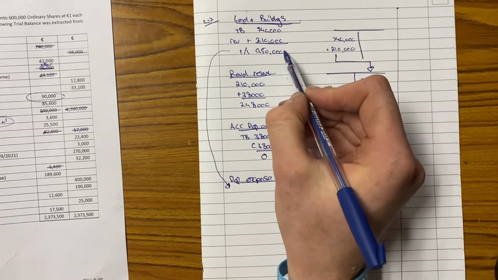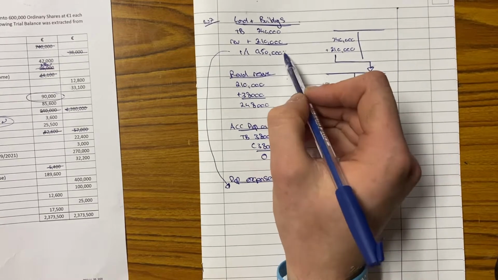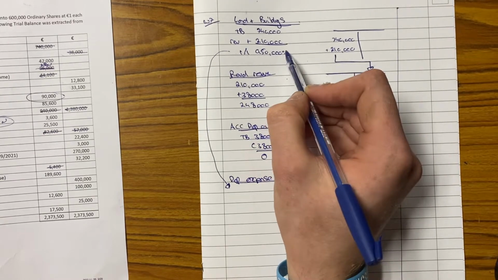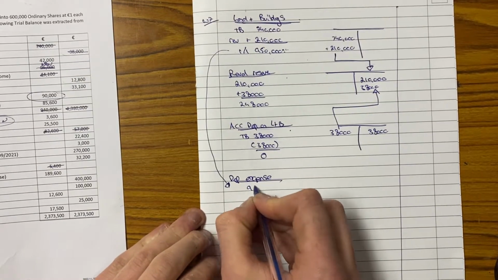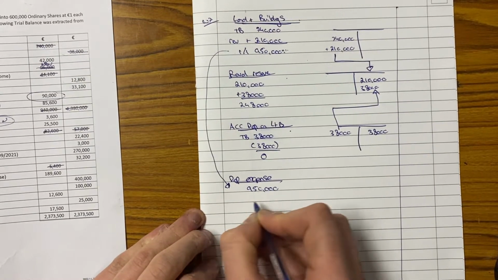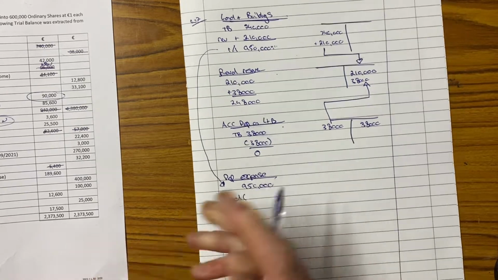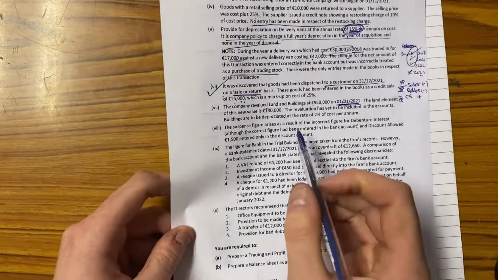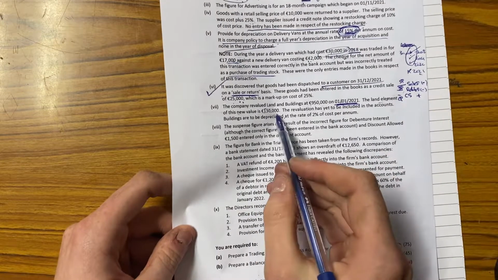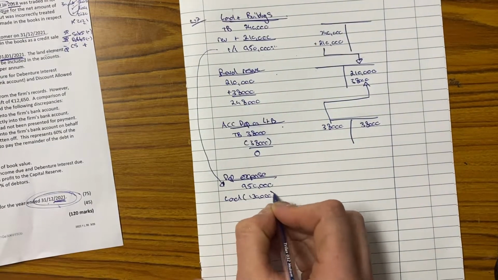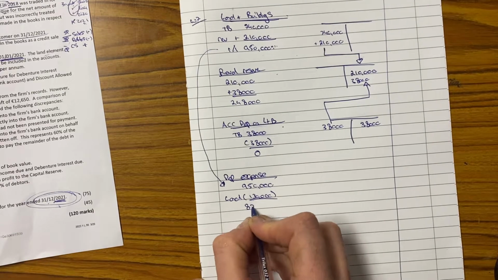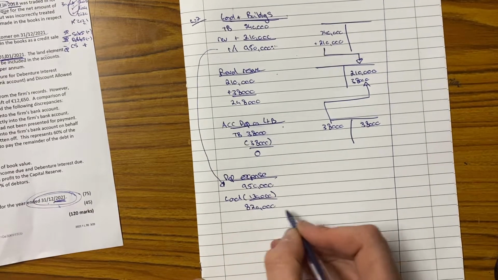Again, can I advise you that this figure relates to the land and the buildings. Buildings can depreciate, land can't. So before I multiply by the rate of percent, I'm going to take the 950 and I'm going to minus the land value. And the land value, lads, always comes from the question. So you can see here the land element is 130,000. So that 130,000 gets taken away, and that leaves me with 820,000 euros. That's the amount that can depreciate.